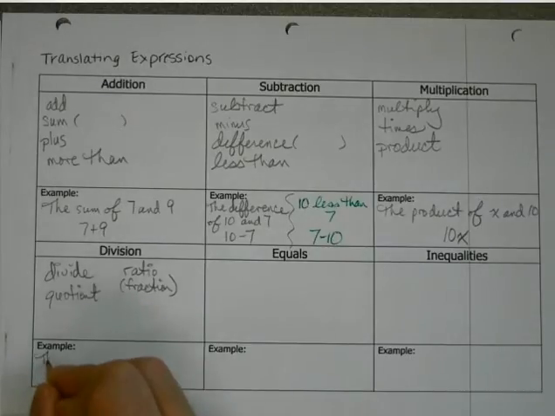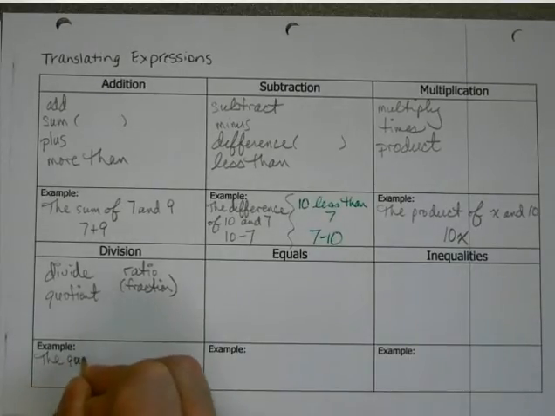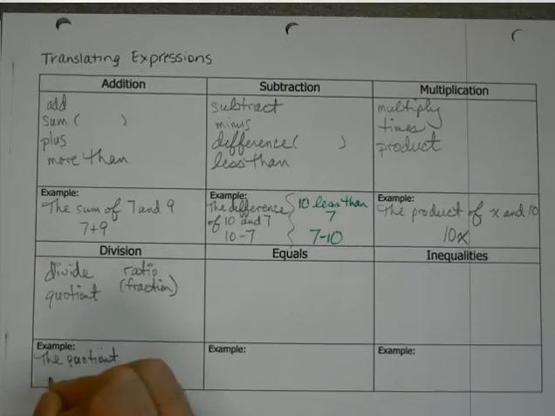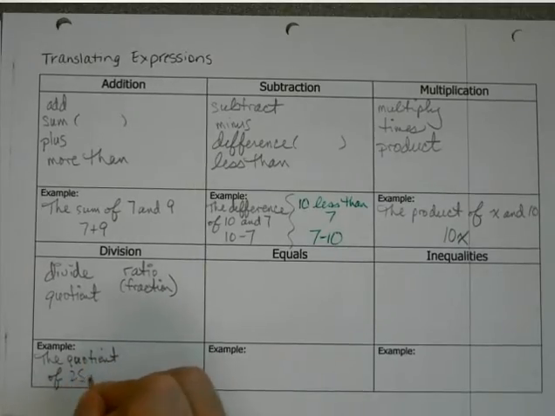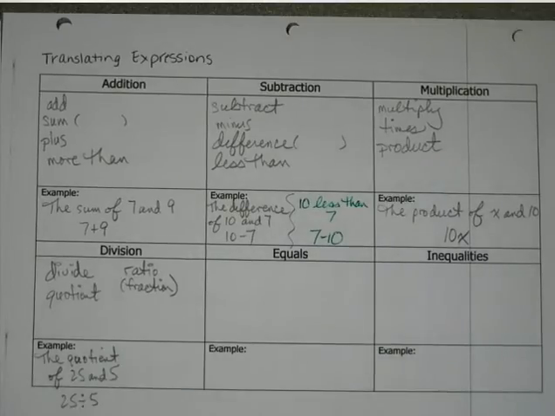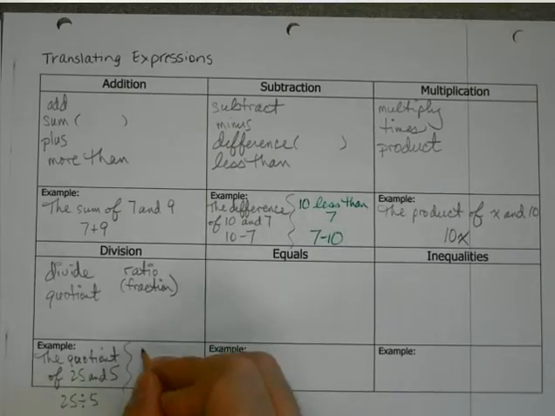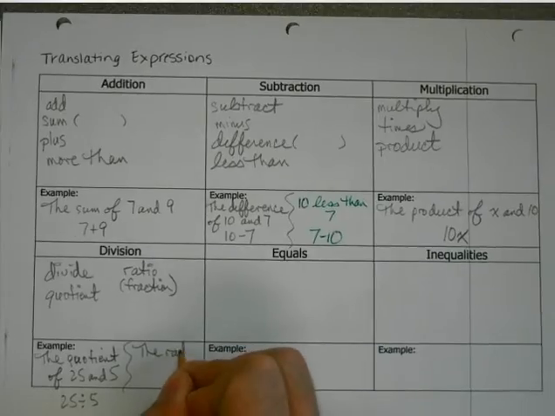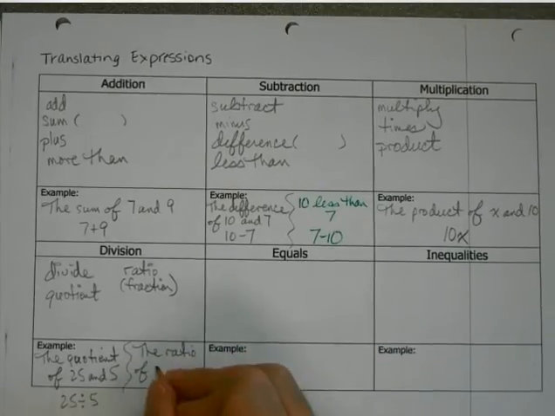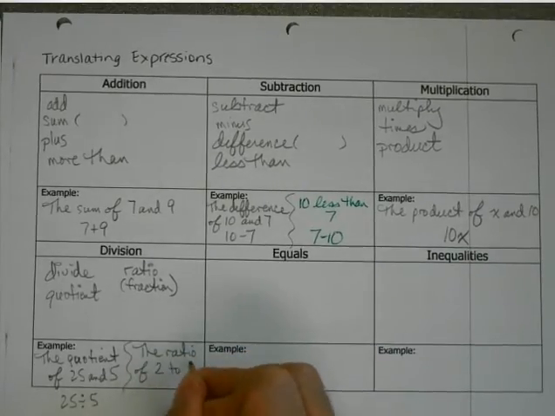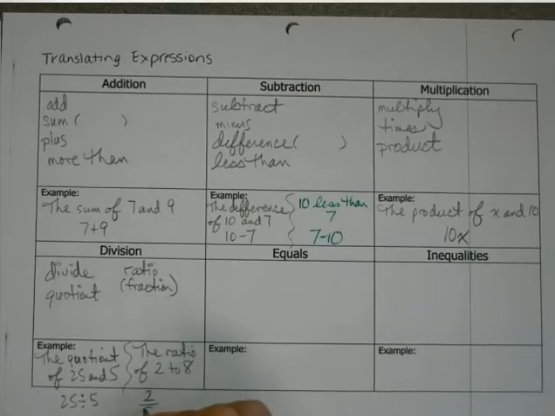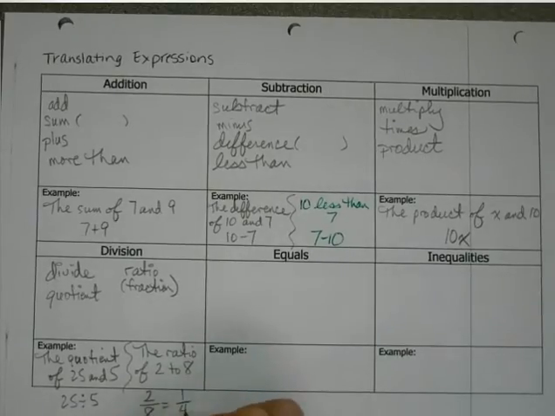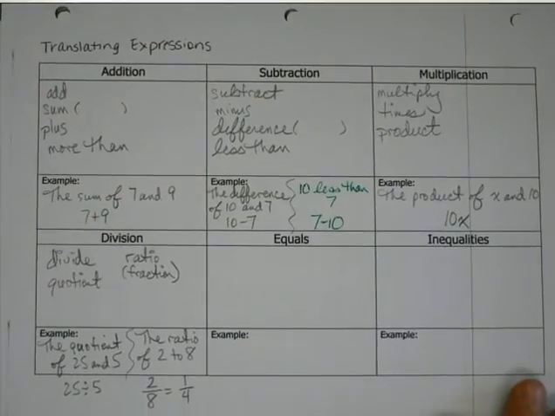So you could have the quotient of 25 and 5. 25 divided by 5. You could have the ratio of 2 to 8. And you could turn it into a fraction, and that one you'd even be able to reduce. So we do want to be cautious because if we can simplify more, that's always a good idea.